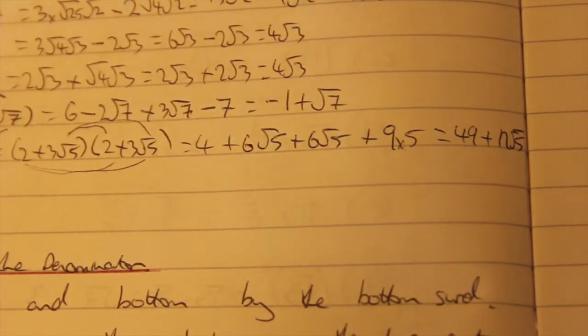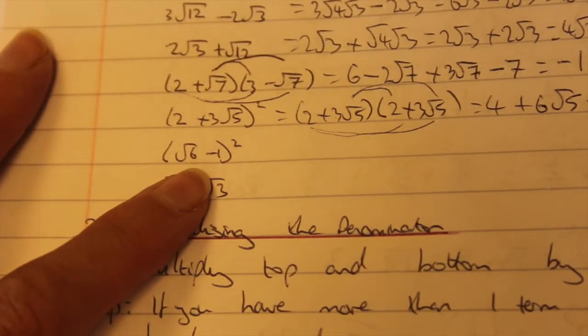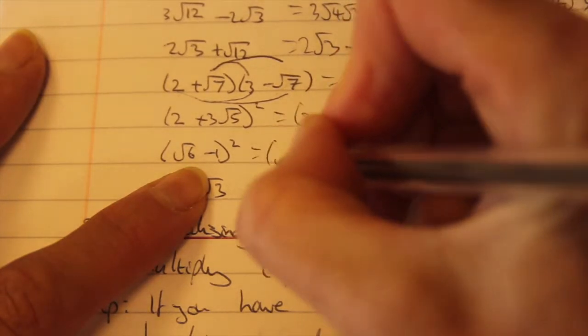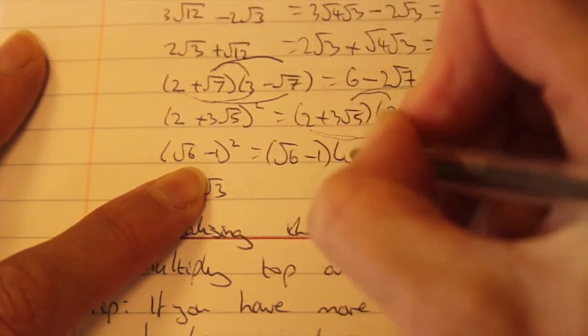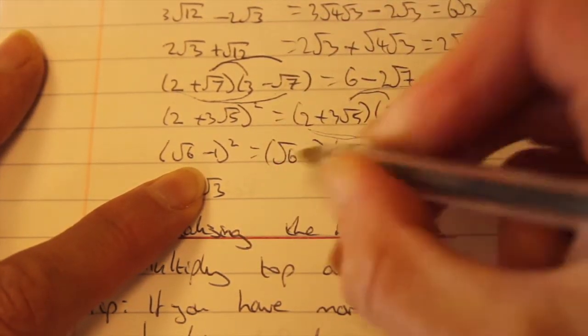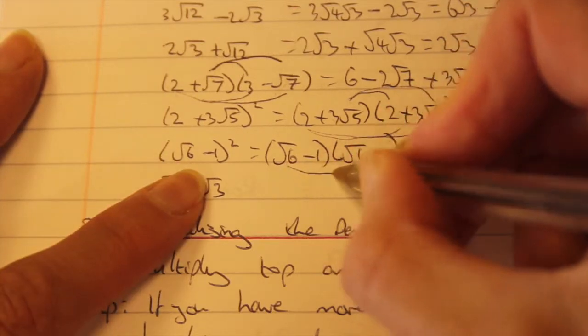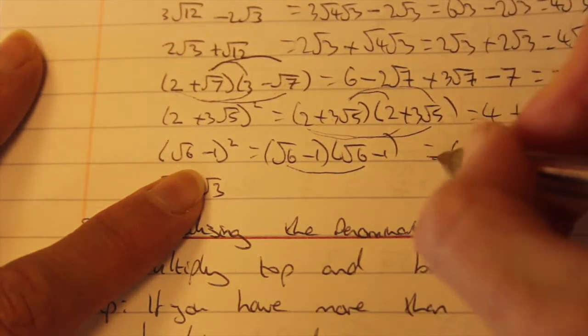And this next one here is a similar one. It's got a negative sign, so I have to just be careful here. So it's root 6 minus 1 times root 6 minus 1. So take your first term through. Root 6 times root 6 is ordinary 6.